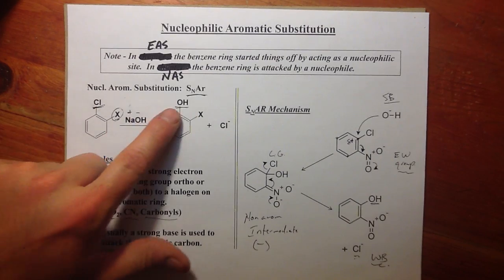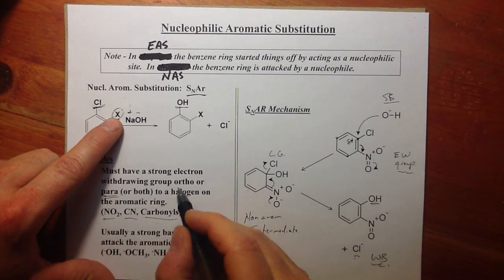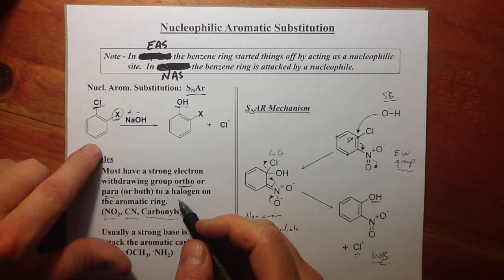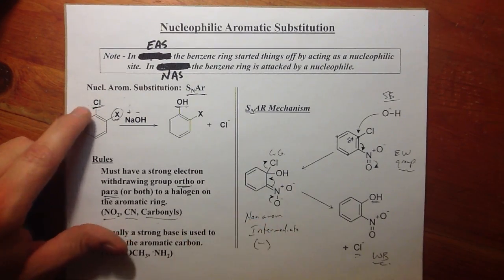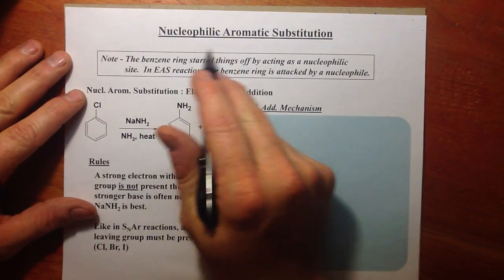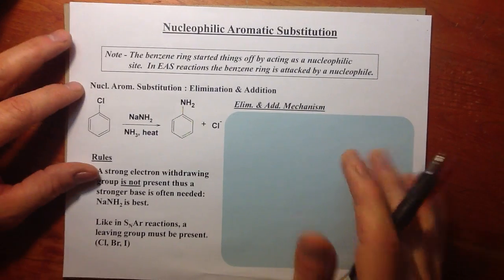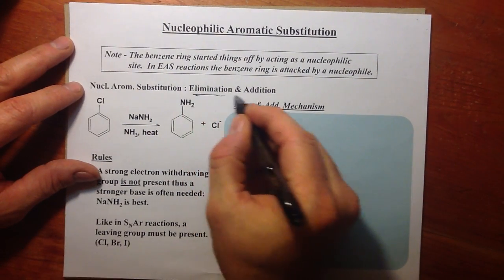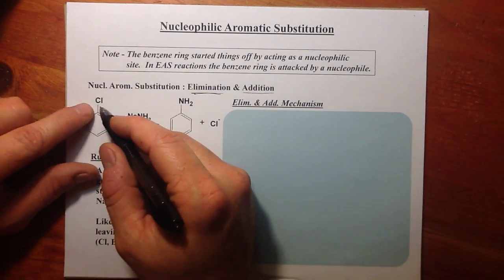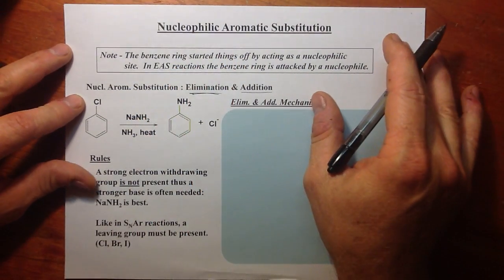Leaving group that's going to be substituted out, and an electron withdrawing group at the para or ortho positions to this carbon, either next to or across from that carbon that has the halogen. Alright, one last way to have nucleophilic aromatic substitution is through the benzyne mediated pathway, or what's called an elimination addition reaction, where we don't have anything but just a leaving group.